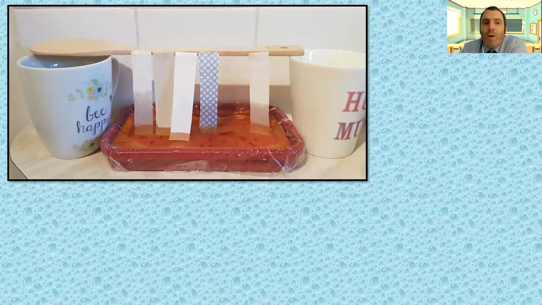So this is how we set it up. We have our wooden spoon across 2 cups. We have a small tray with some water in it, which has got some colour. Note this one hasn't got food colouring in it. And you can see that some of the materials, so if you look at the one on the left, the water's soaking up it, and the one on the right, the water's soaking up it as well. This is an idea of how you could set your test up.